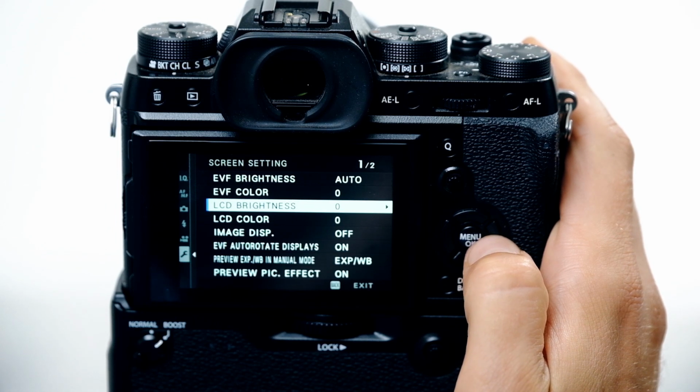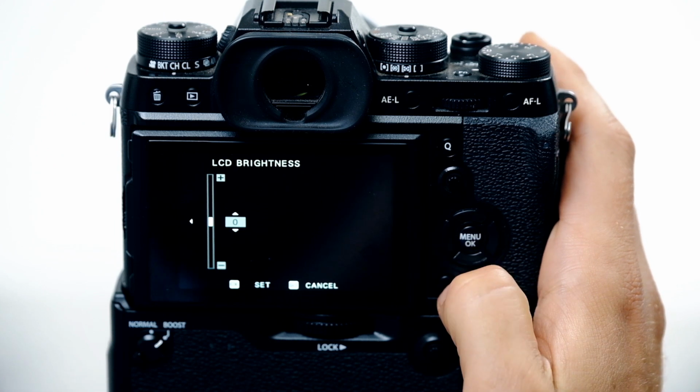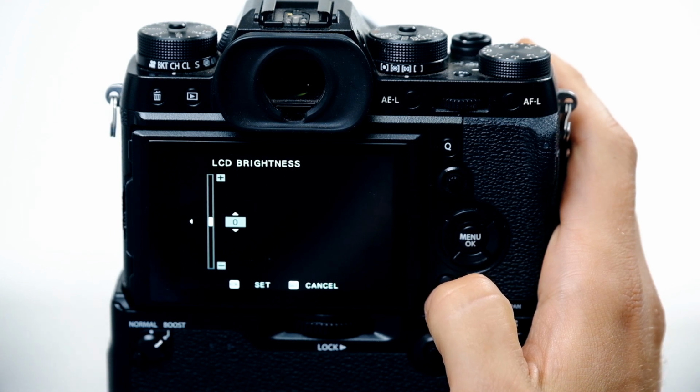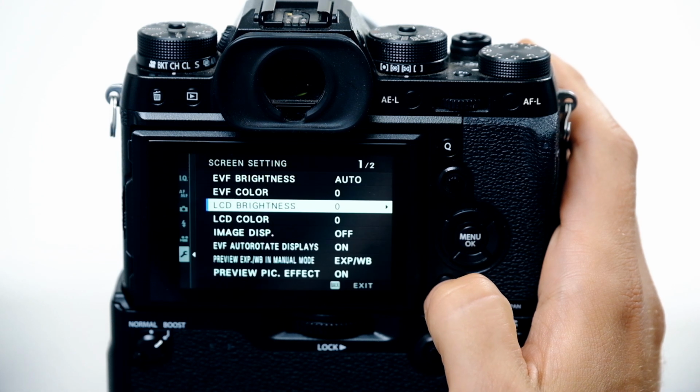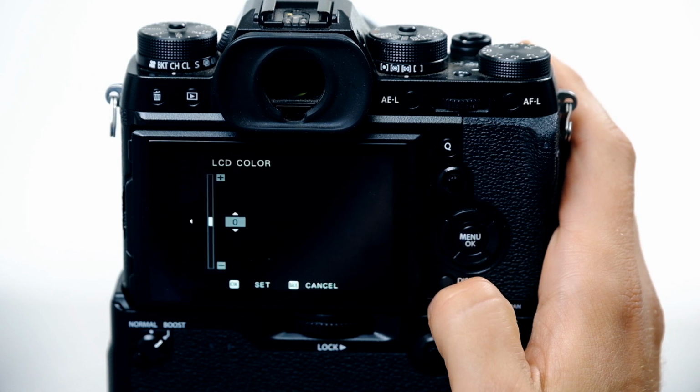The LCD brightness, you can adjust this up and down. If you're in a bright environment, I'd suggest setting the brightness up a little bit. If you're in a dimmed or indoor environment, you can leave it at 0 or take it negative. The same with the LCD color.